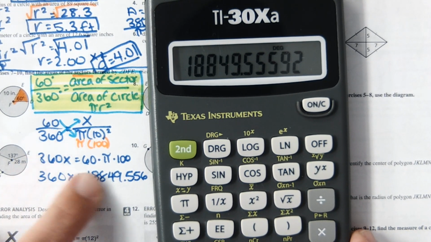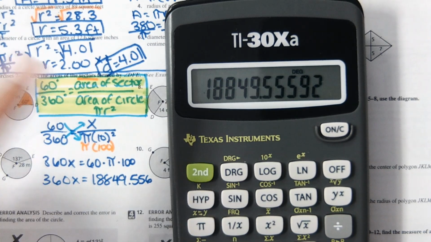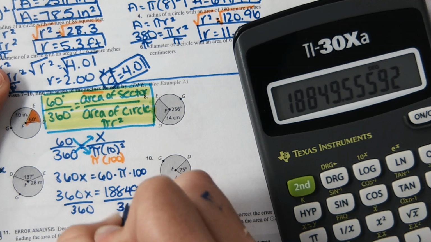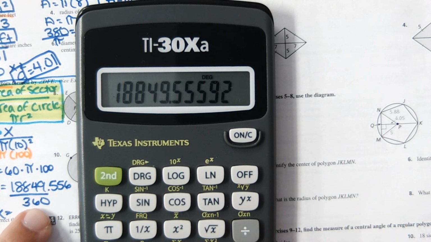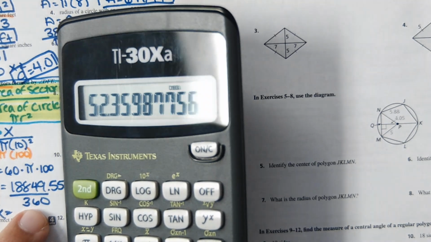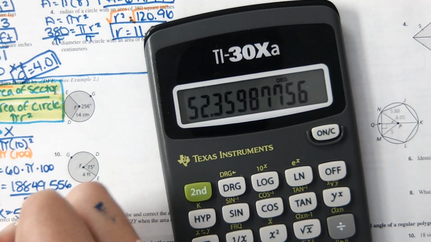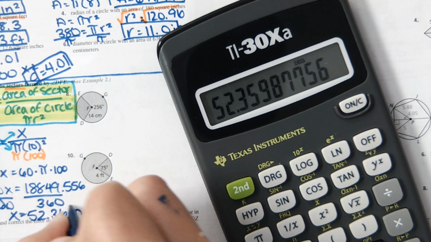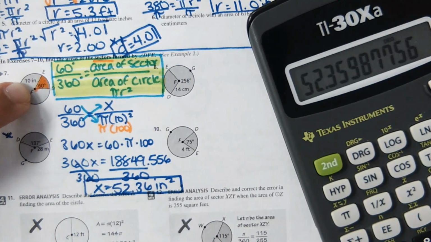I'm writing it down on my paper like this, but really I'm not going to round it at all. I'm going to leave it in my calculator, and then I need to divide both sides by 360, and x equals, divide by 360, this number, 52.36. And that is the area of just this sector, so it's inches squared. Oh yeah, sorry, thank you.